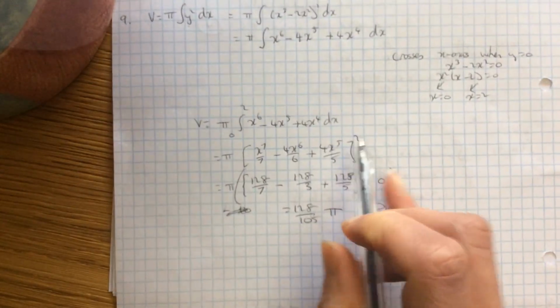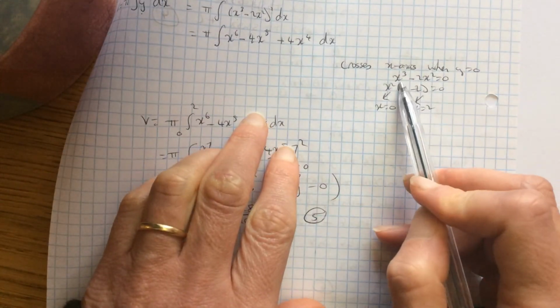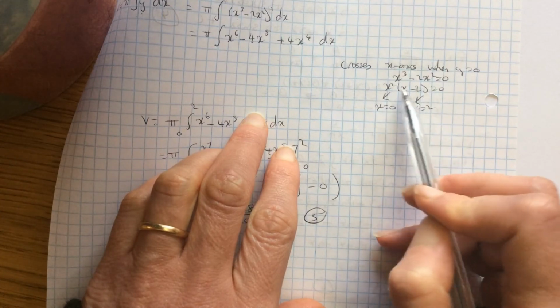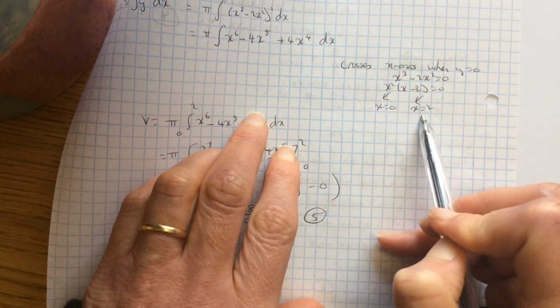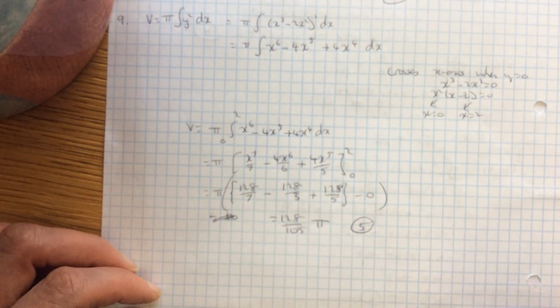Now, we need to get our wee limits. You have to find out where it crosses the x-axis. It crosses the x-axis when y is 0. So put it equals 0. Pull out your x squared. So x is 0 or x is 2. So that's our limits. Once you get to that stage, the rest of it should be straightforward enough.